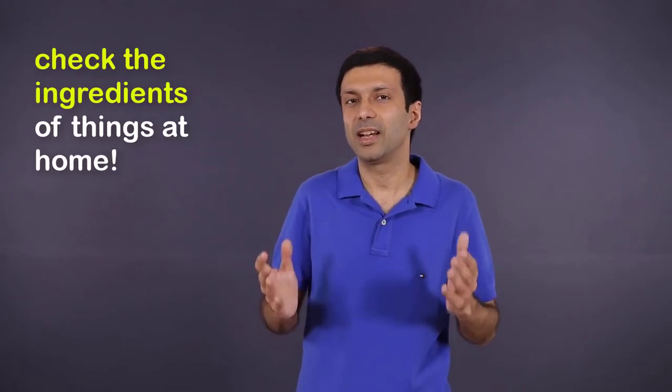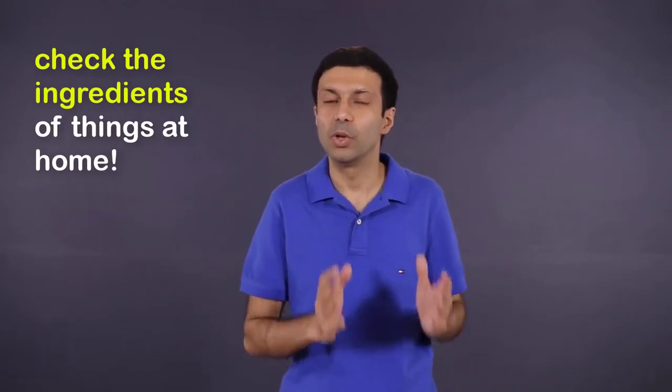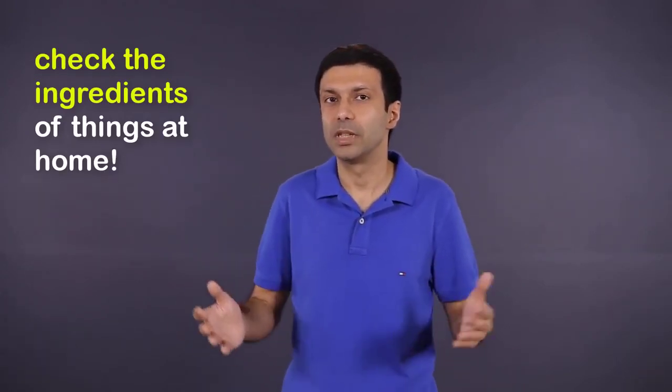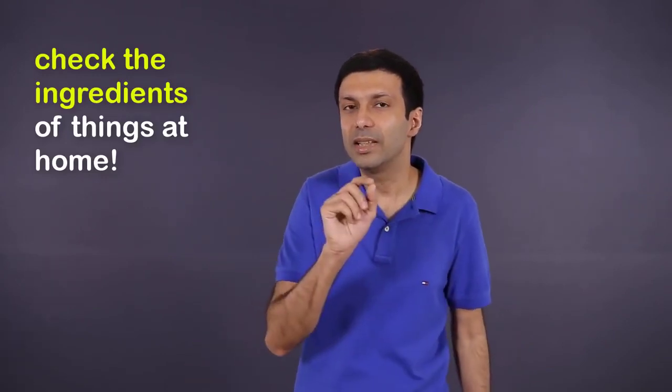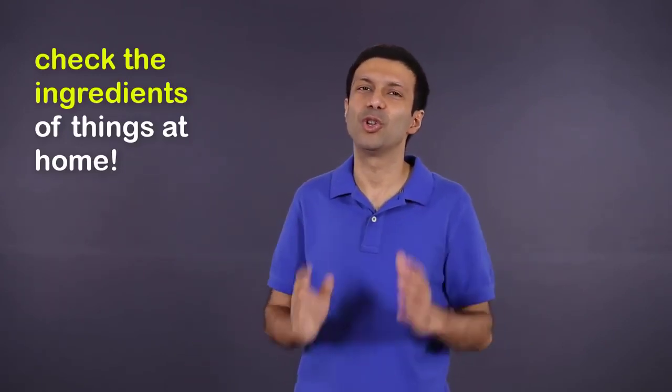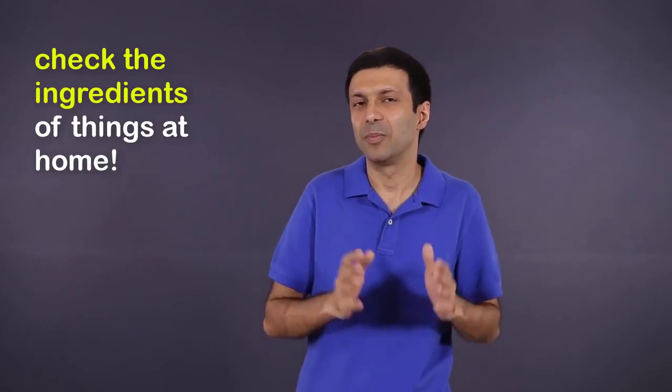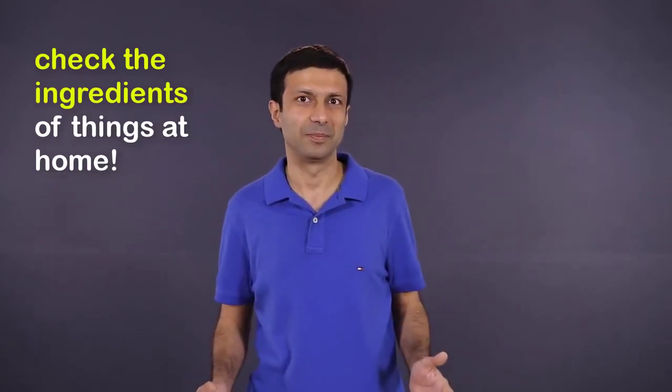Similarly, you can check the other items at your home, the food items, things like soaps and shampoos. If you look at the ingredients list, I'm sure you're going to find some acids, bases or salts in there.